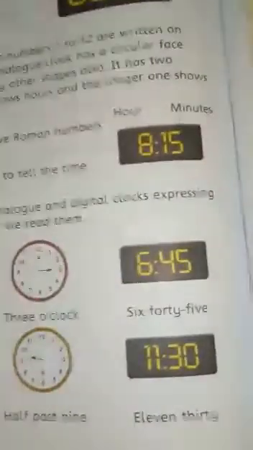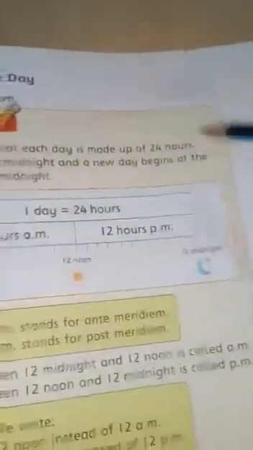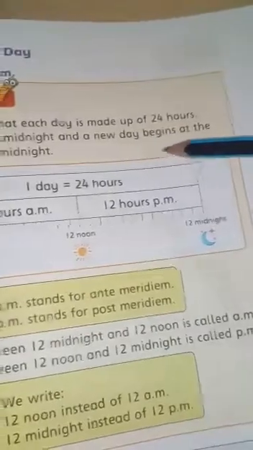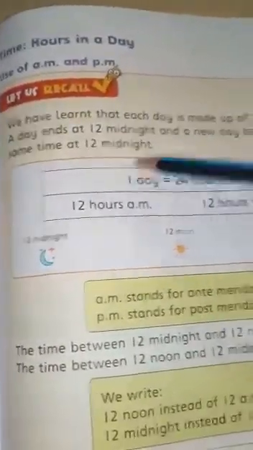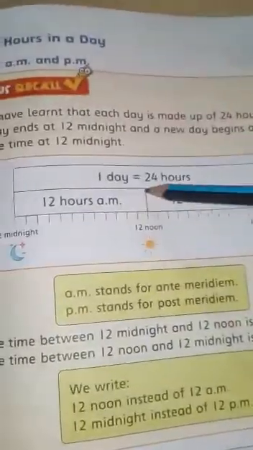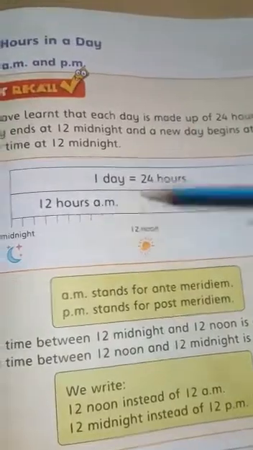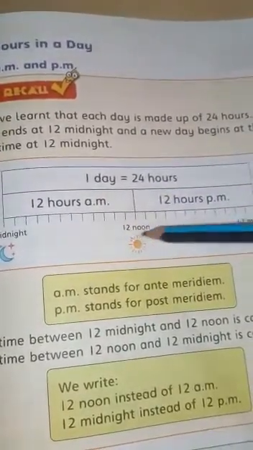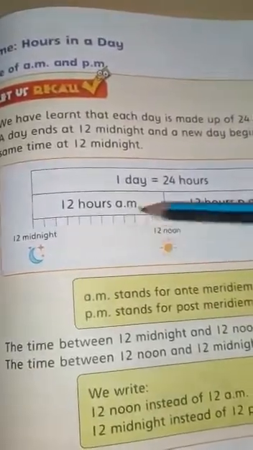Further I will tell you about am and pm. There are 24 hours in a day. A day ends at midnight and a new day begins at the same time at midnight. In the 24 hours from 12 midnight to the next 12 midnight, there is 12 noon in between.